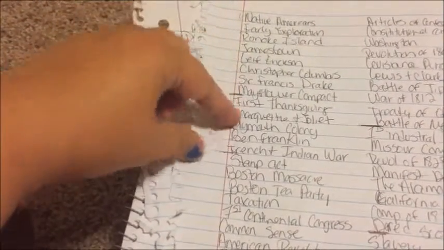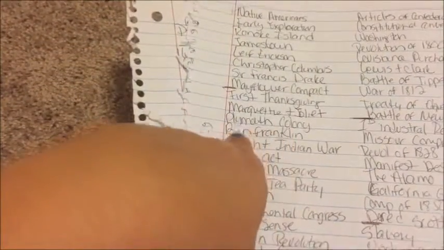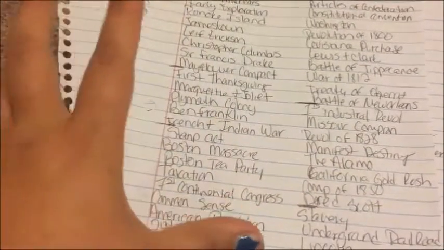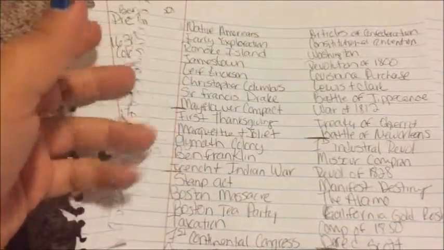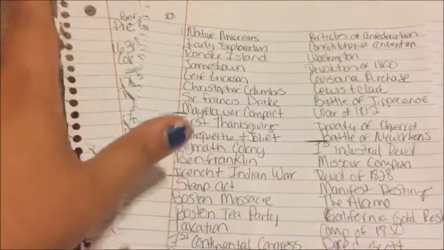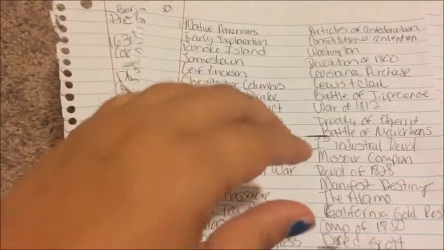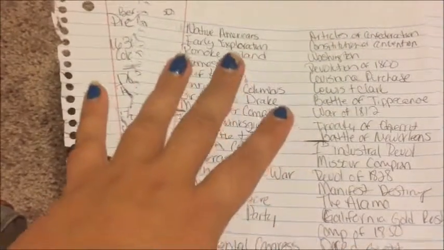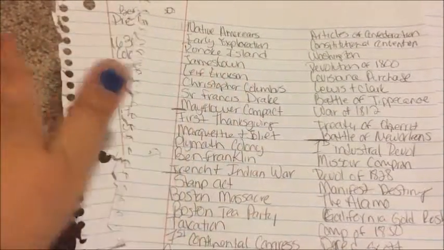First Thanksgiving, Marquette and Joliet, Plymouth Colony, it's going to be a unit study. I don't have a history book. I haven't found anything I really like for a history book. We're not going to go too far deep in U.S. history. We're just going to skim the surface, and he's going to learn the basics of it, because I know further on while he's doing school, he'll actually go further into U.S. history.